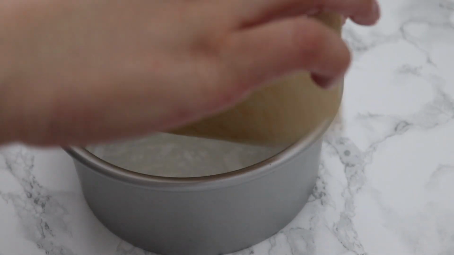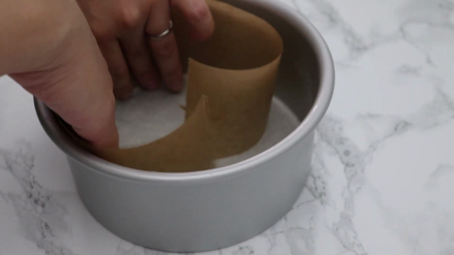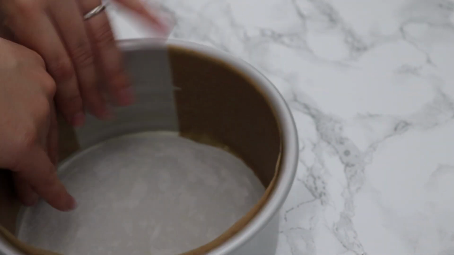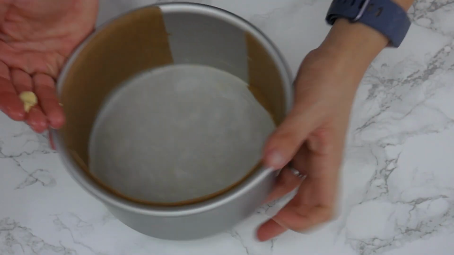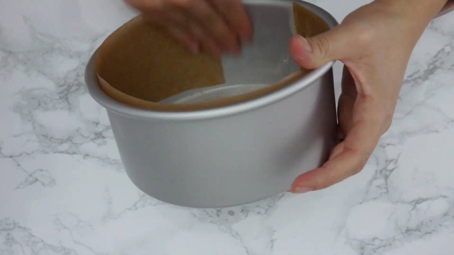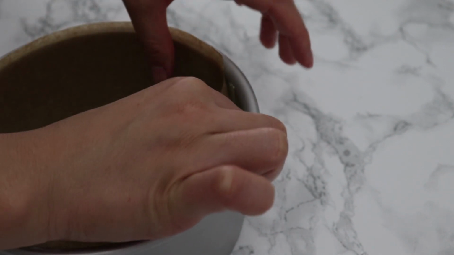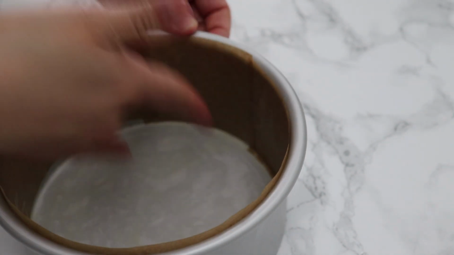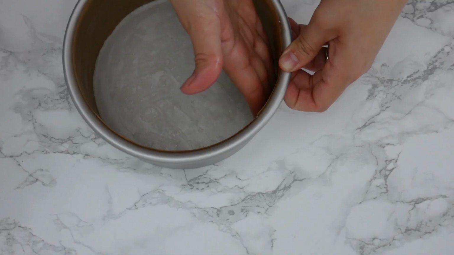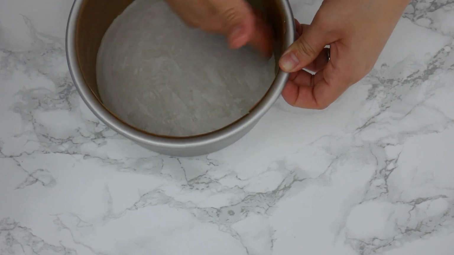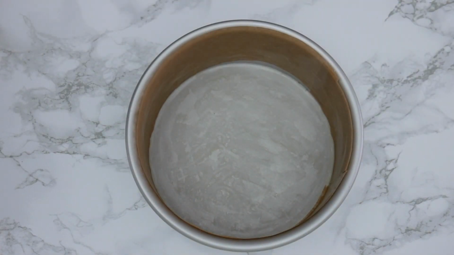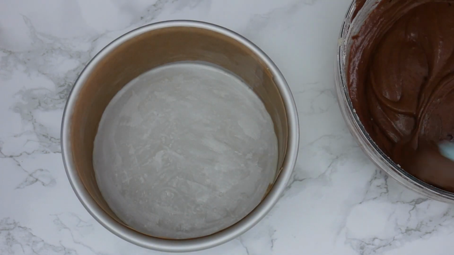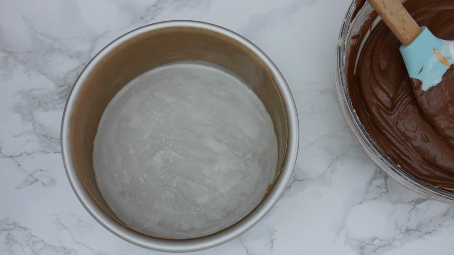I start with a very thin layer of butter because that is the glue that's gonna hold the paper in place. And I line up the bottom with just a circle of parchment paper, and I line up also the sides. If you have some gaps like I do, just make sure you butter any part that needs to be in contact with the paper and you'll be fine. And that is it. We don't need to add flour to this. The butter and the paper will do the job.